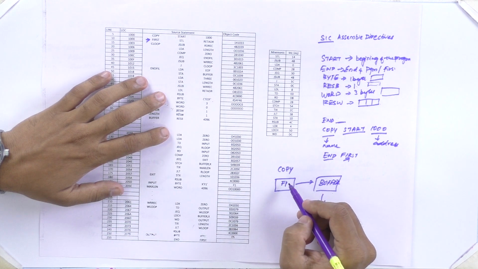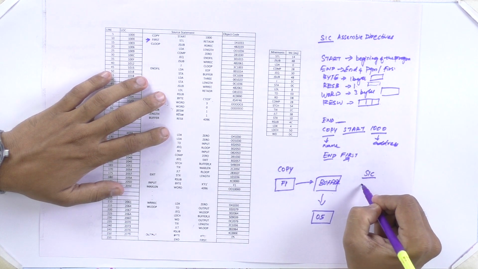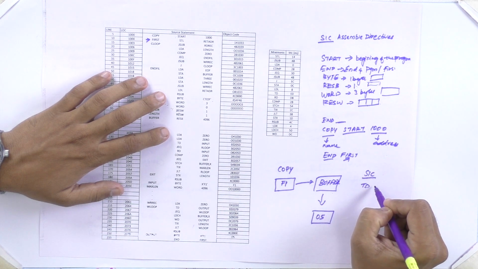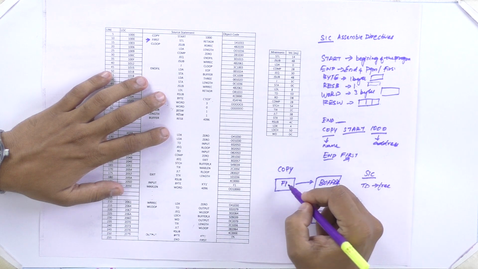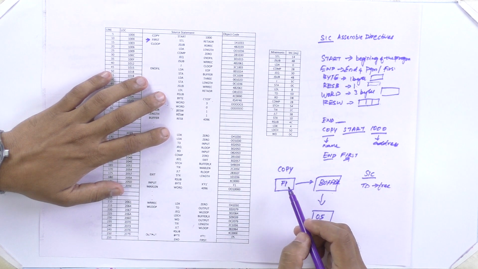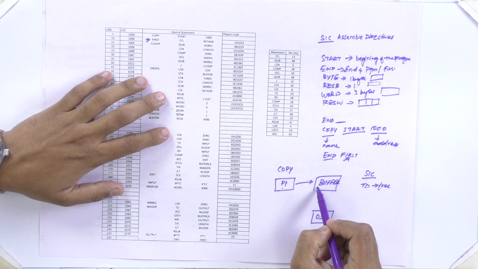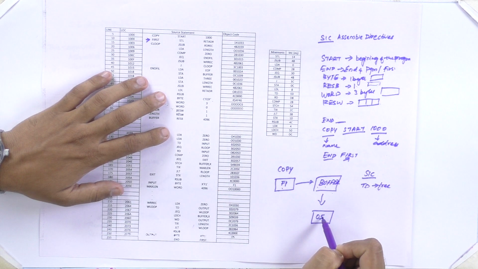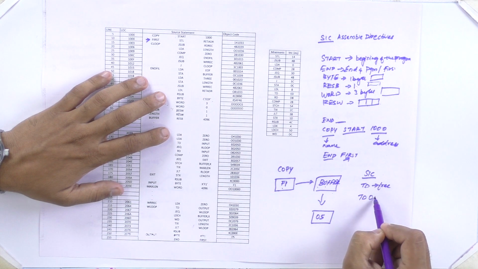Here what happens is, in SIC, for an input and output operation, first you have to test the device. If the device is free, you can go for reading the data. So first we will test the device F1. If it is free, we will read the data, and after reading, the data will be transferred to the buffer. From the buffer, before writing into device 05, first you have to again test the device, TD 05.